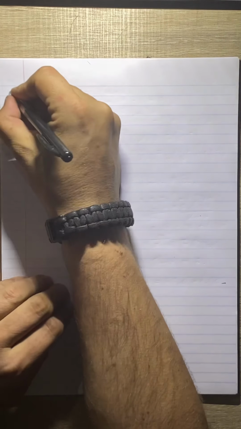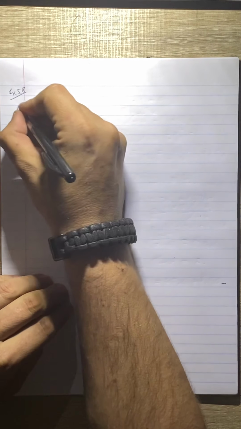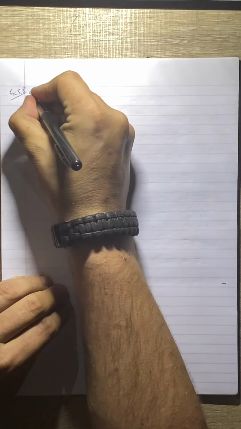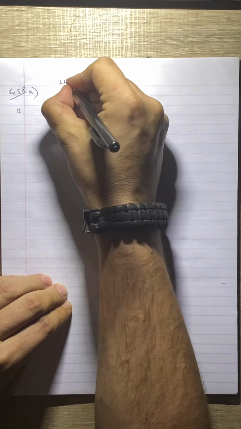Grade 12. So I'm going to be doing exercise 5.8, number 12 with you guys. Okay, so we've got a part A and it's asking us to prove this equation. So I'm just going to straight away break it down: left-hand side, right-hand side.